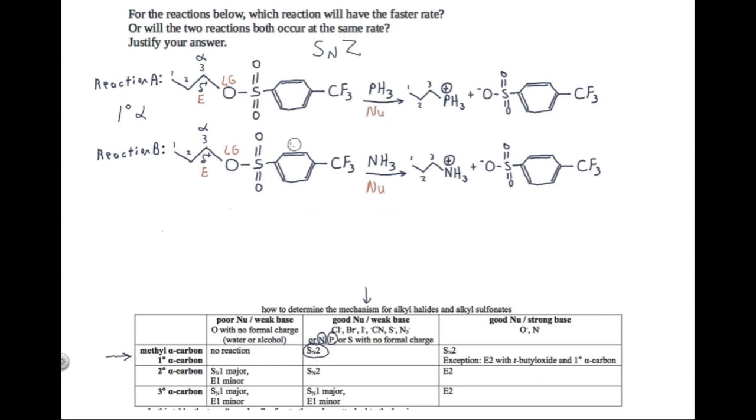Well, it doesn't help to compare the leaving groups because both reactions use the same sulfonate leaving group. It doesn't help to compare the alpha carbons because both reactions use a primary alpha carbon. The difference between these reactions is the nucleophile. So we have to decide which of these is the better nucleophile. We know that nucleophile quality does matter for the rate of an SN2 mechanism, because the nucleophile participates in the rate determining step for SN2. So we have to decide which of these nucleophiles is the better nucleophile.